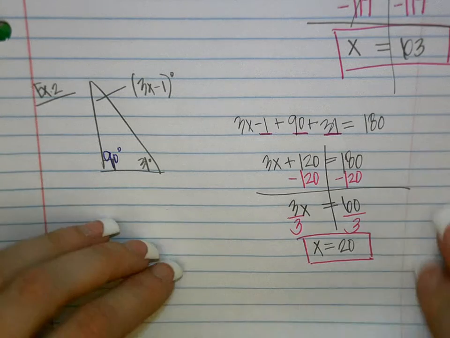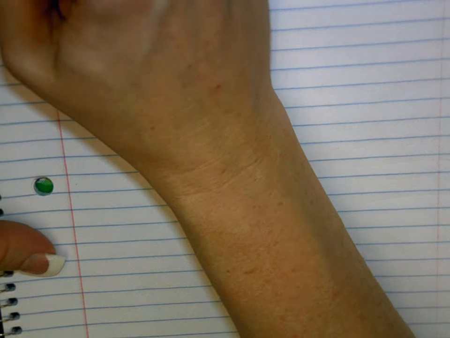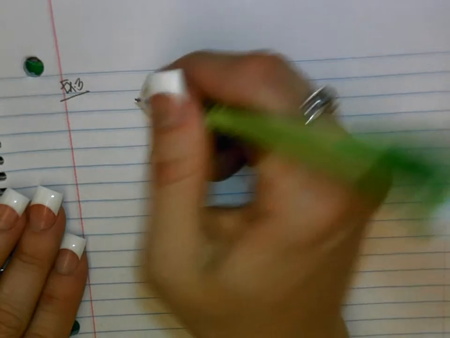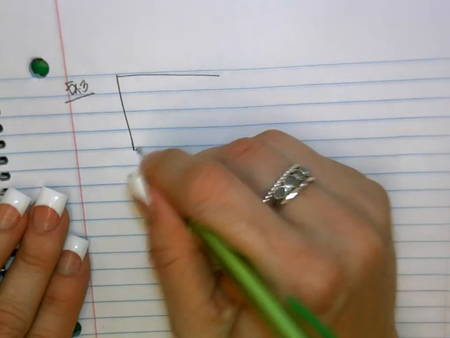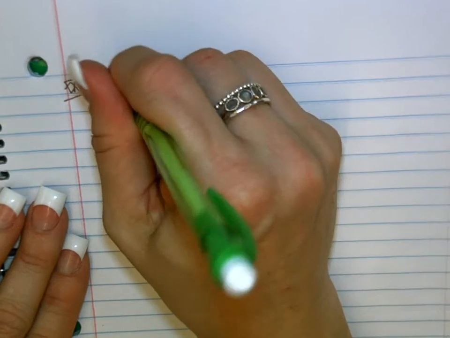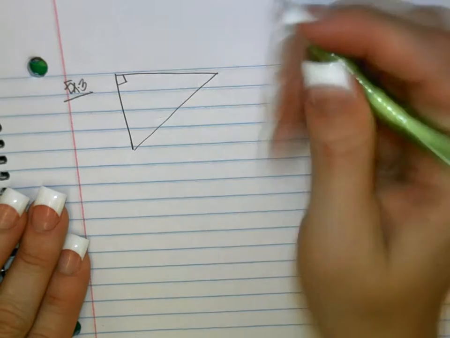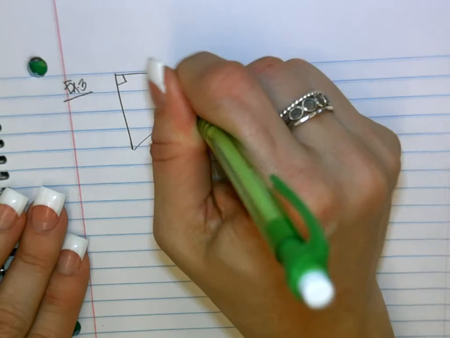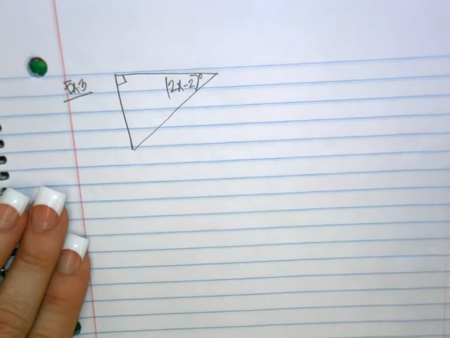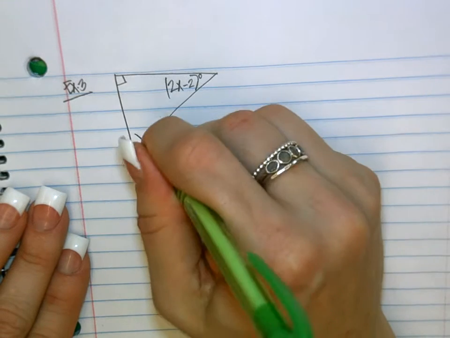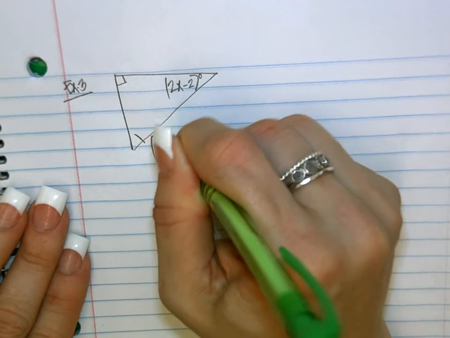Good so far? Okay, last example for this first set of notes. Number 3. I'm going to give you another triangle. This one's going to be a little bit upside down. Put the box in the corner. On this side, I have 2x minus 2 degrees. And down on the bottom is an x plus 5 degrees.